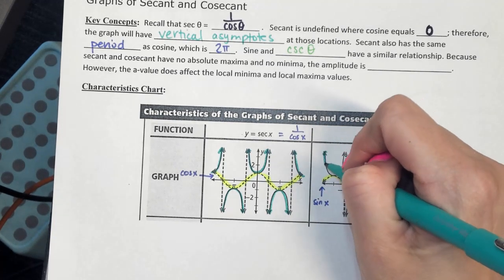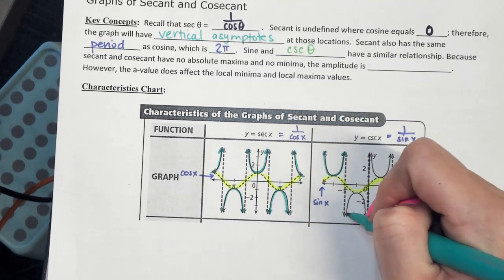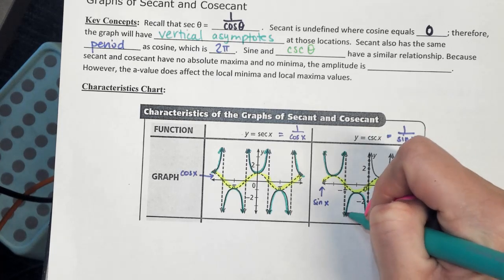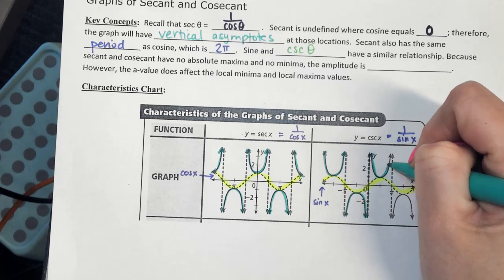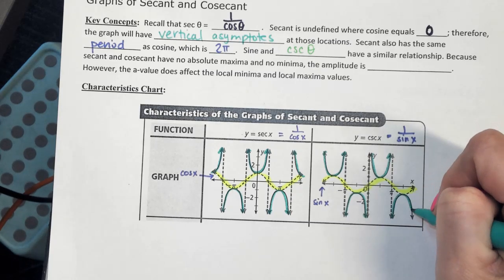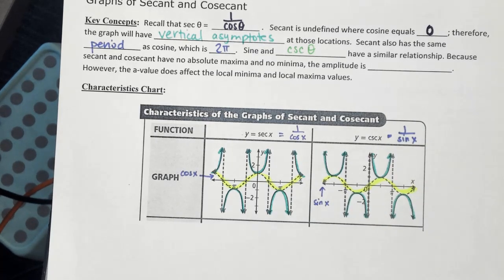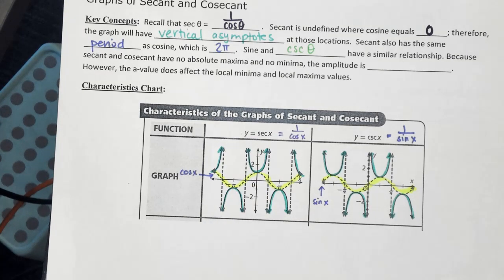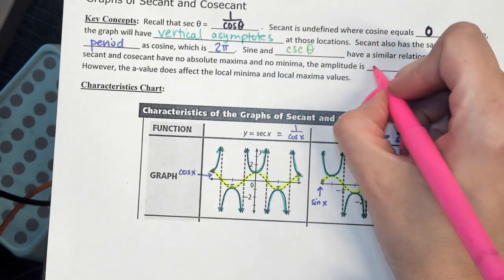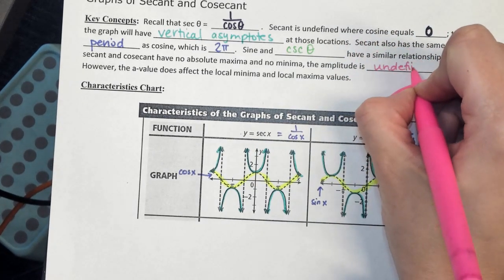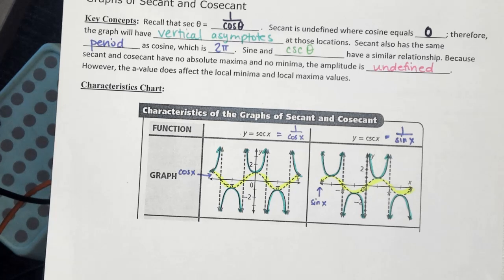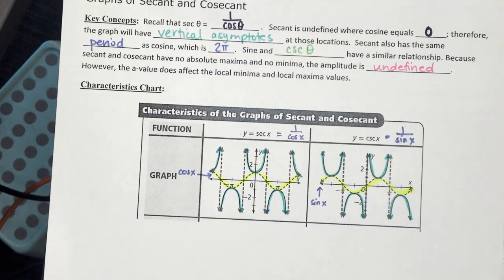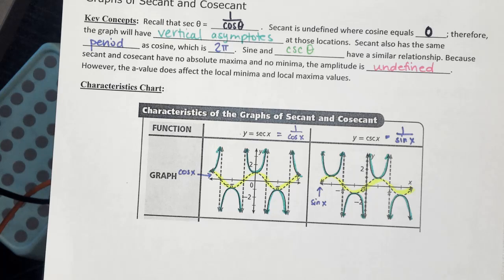Same thing here. So you have an upward parabola and a downward parabola. They just occur at different places depending on your function. Now you can see the arrows go up to infinity and down to negative infinity. So because there's no absolute maxima and minima, the amplitude is undefined. In these, they're not going to ask you for the amplitude because there isn't one. That's very similar to other functions that we've studied.